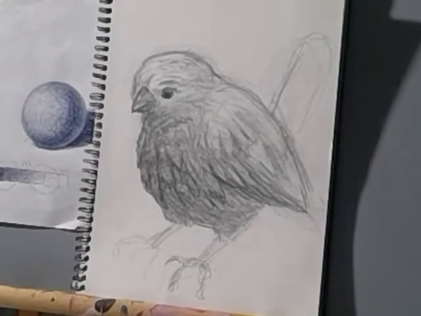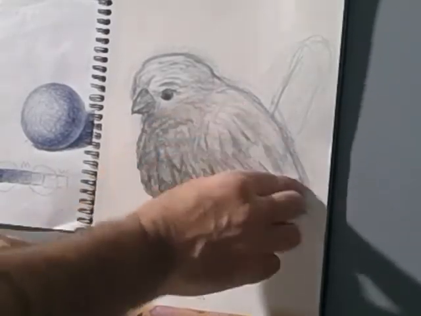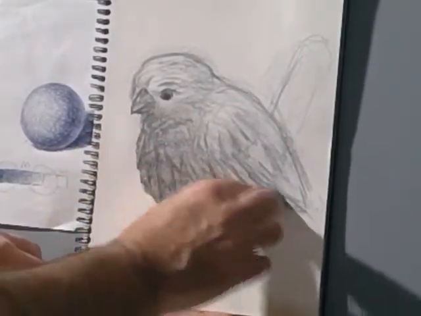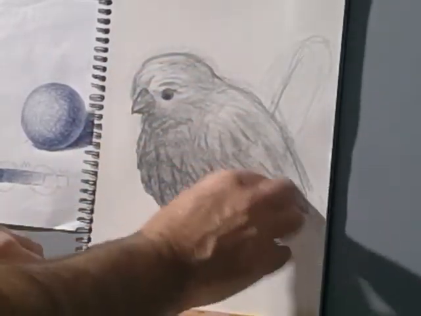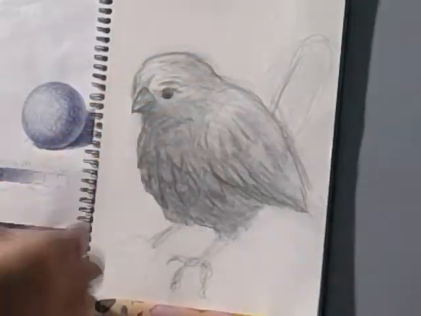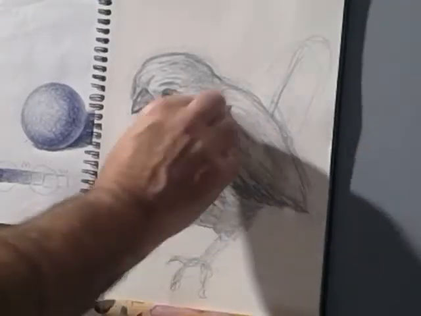So what I'm doing now is basically trying to define a few bits and also undefine a few bits. So trying to smooth some parts out in the shadows, trying to get rid of too many scratchy pencil marks. And I've got quite a lot of middle tone that's going on now. Whenever I've gotten lost with the shading, I've sort of referred back to that drawing, that diagram of the ball.